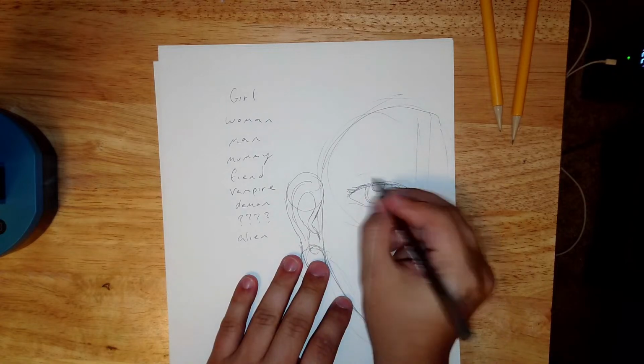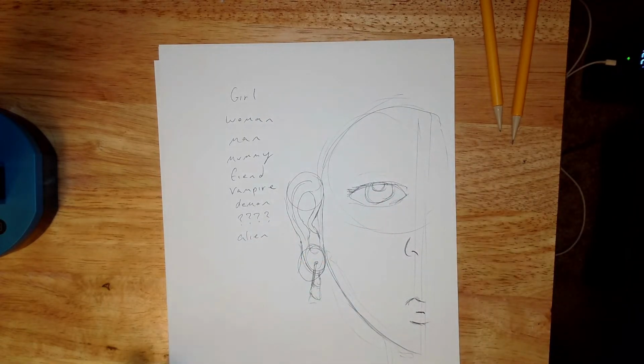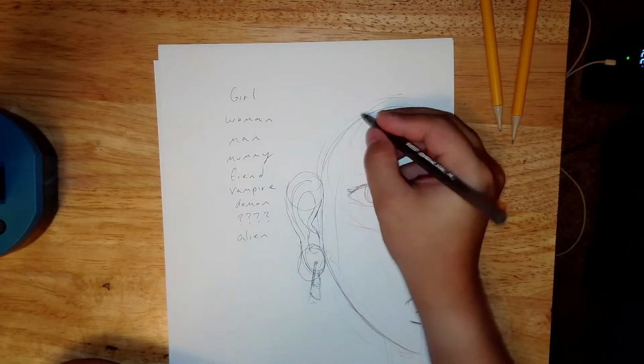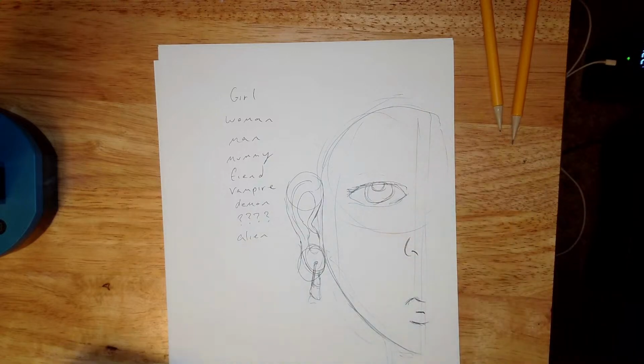But yeah, so what exactly are you drawing? What character, what story arc, and how do you want them to look? And then their hair. But you saw how I drew the eyes. They're basically cut off circles.